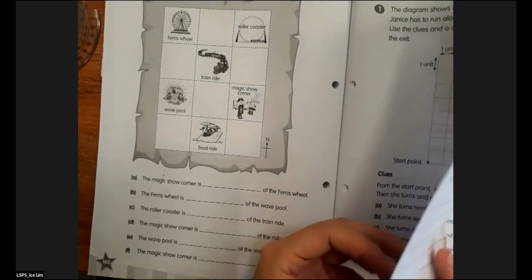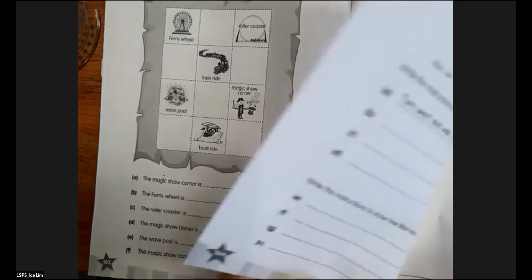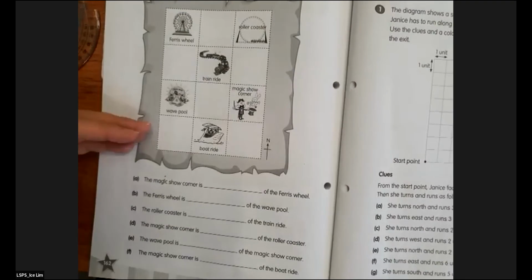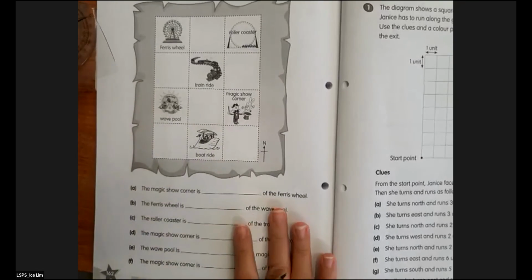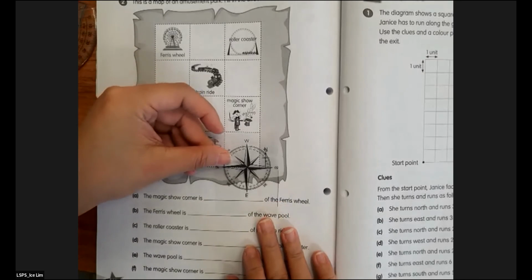Am I too fast for you? You go home and play, pause, repeat yourself, okay? Play, pause, slow down, repeat also. Now this one, the compass is useful already. Yesterday I think I mentioned it once. These are usually how the questions will be like during the exam. Be confident you can do it. Just really you need to diligently do the work.